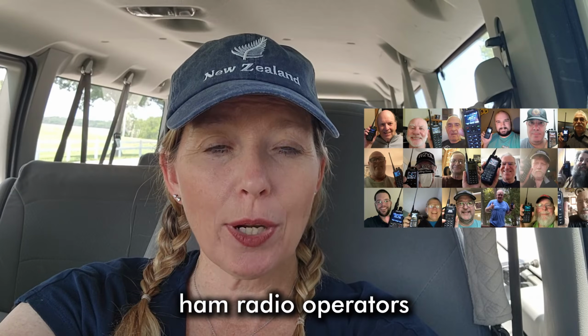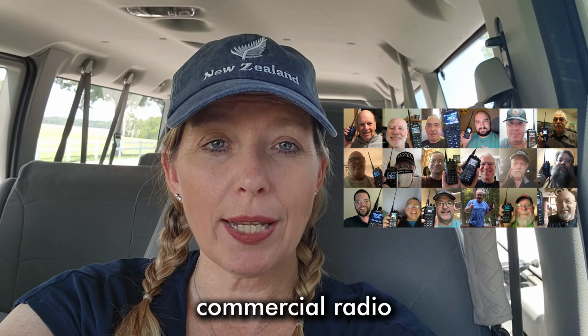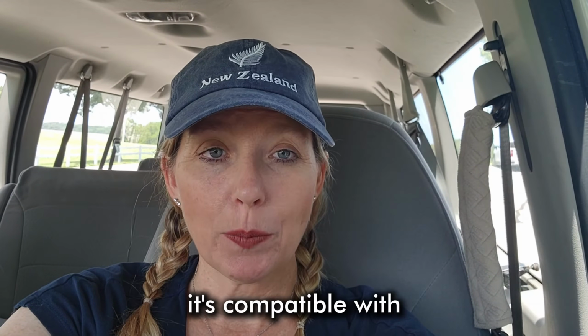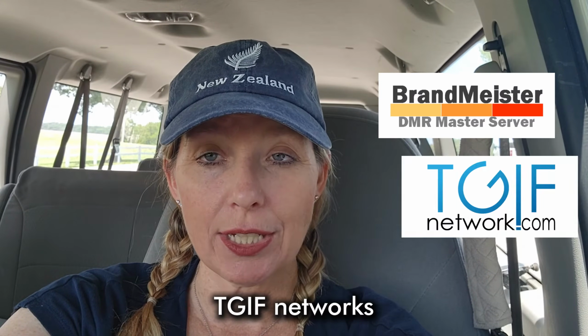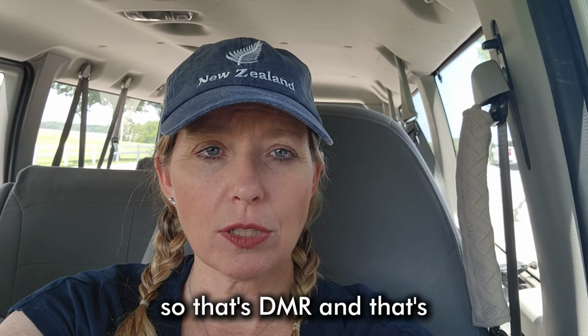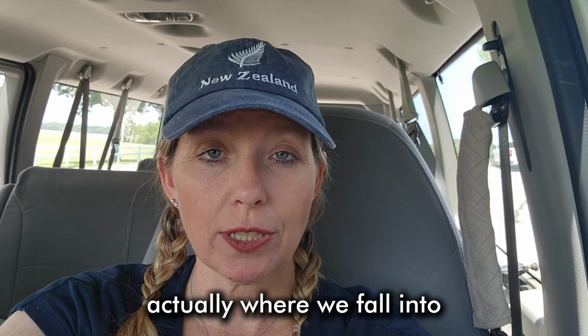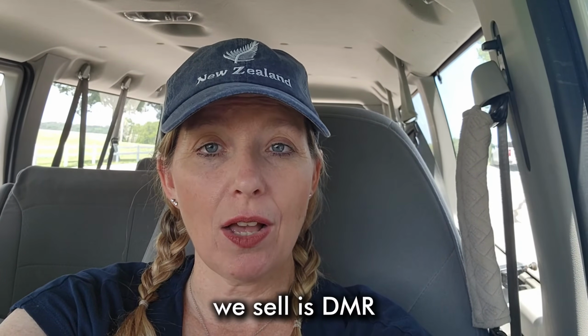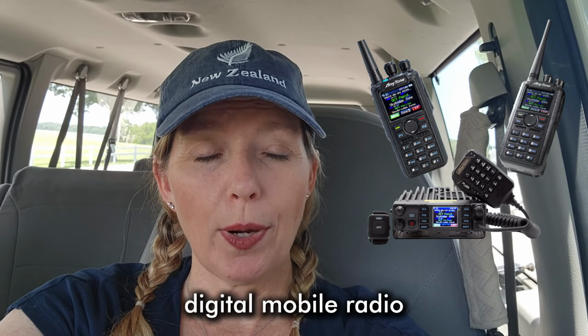It's used by ham radio operators, commercial radio. It's got 2 slots, talk groups, and in the ham radio world, it's compatible with the Brandmeister and TGIF networks, which you'll hear more about as we go along. So that's DMR, and that's actually where we fall into. The majority of the equipment we sell is DMR, digital mobile radio.